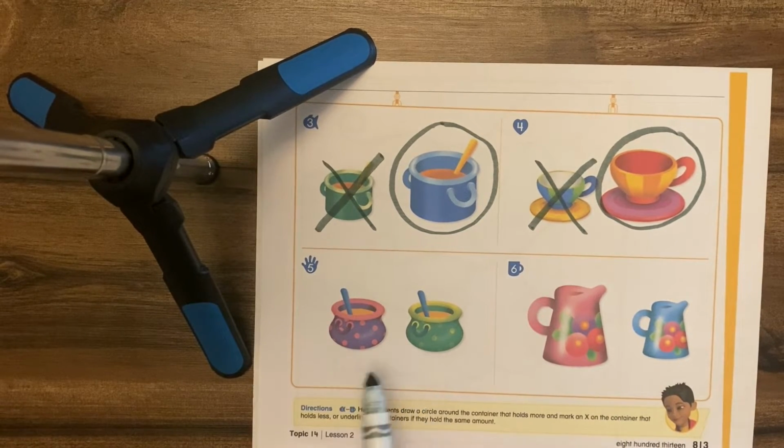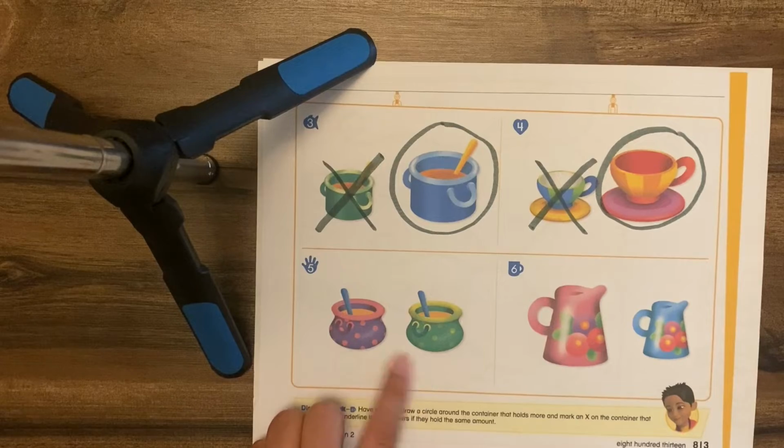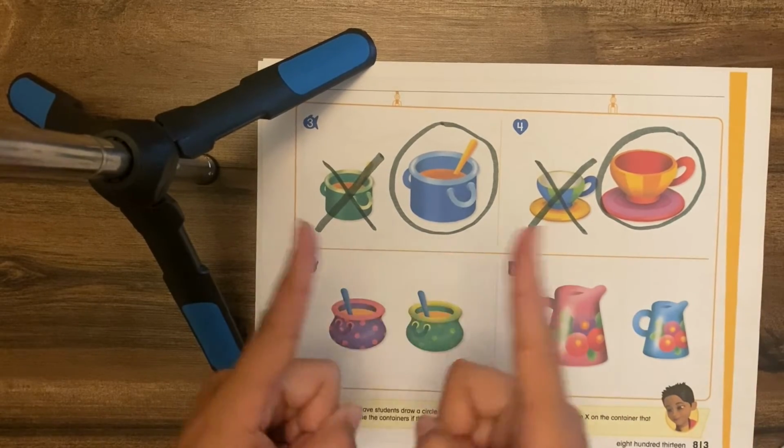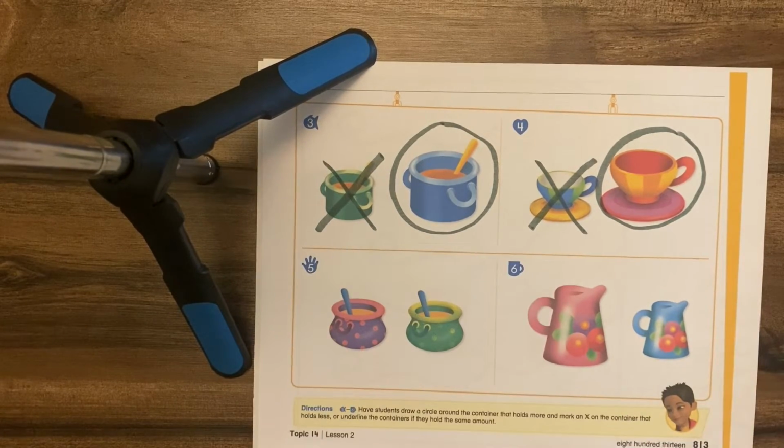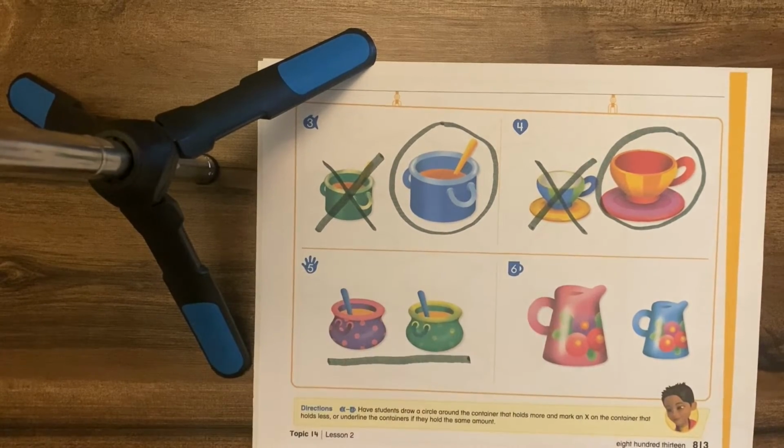Now, what do you think about these two pots? Which one holds more? I don't think one does hold more. Which one holds less? Wait, are you noticing what I'm noticing? These are the same. So they get an underline because they are the same size. They both hold the same amount.